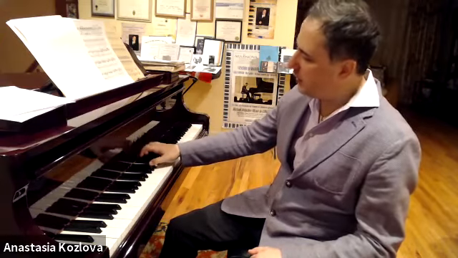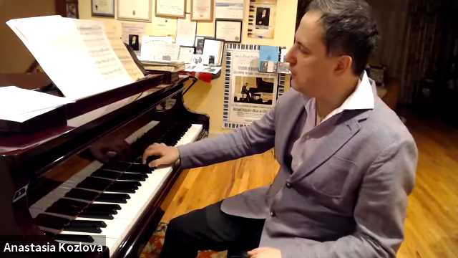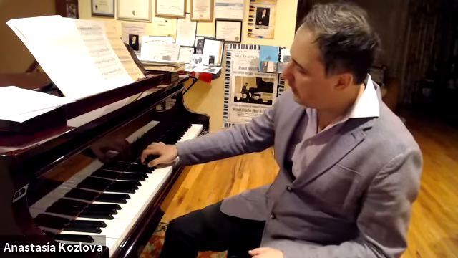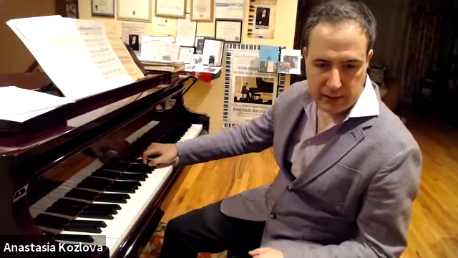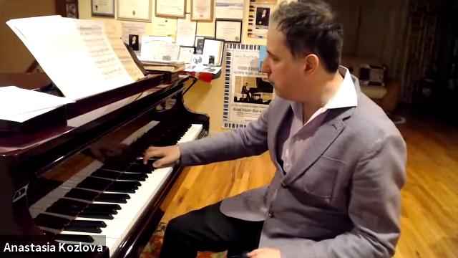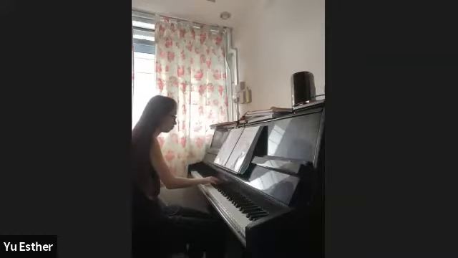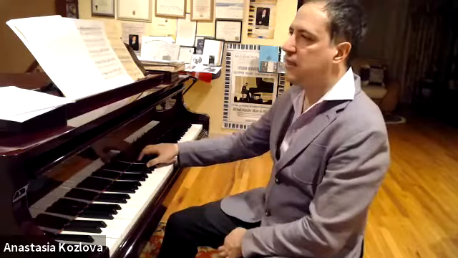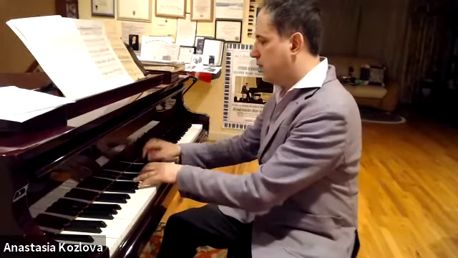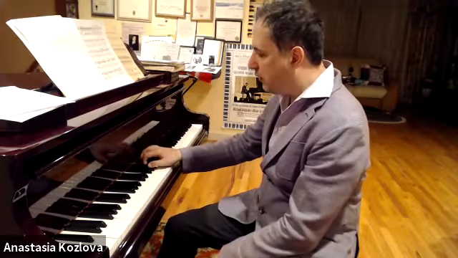You really should play these notes with more velocity and sound, the top notes. And the bottom notes you should play with a very little articulation, like you stay close to the key. See the difference? No, softer secondary voice, please. Like you whisper.